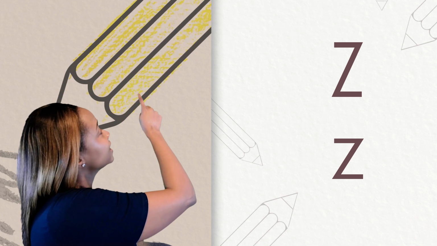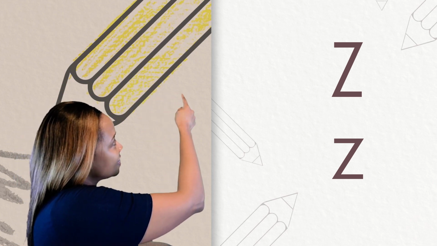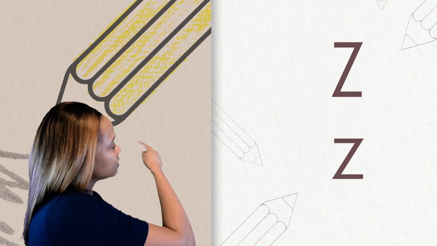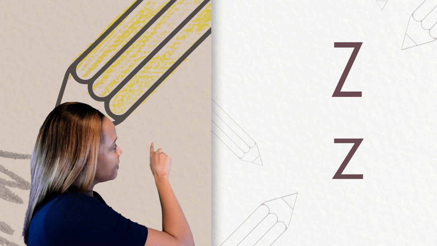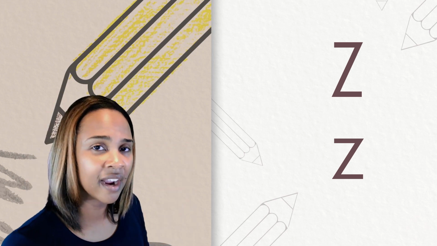Starting at the head line, dragging our finger over just a little bit to the right, then coming and slanting down to the left, all the way to the foot line, and then going back to the right on the foot line, making another little line there.